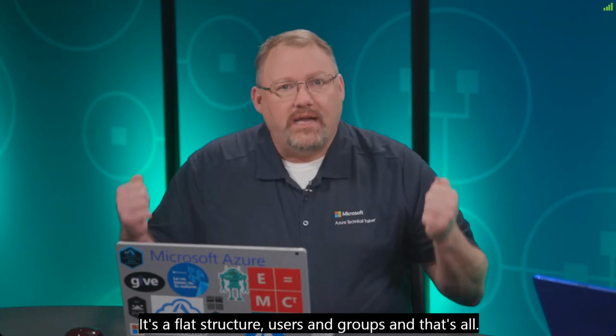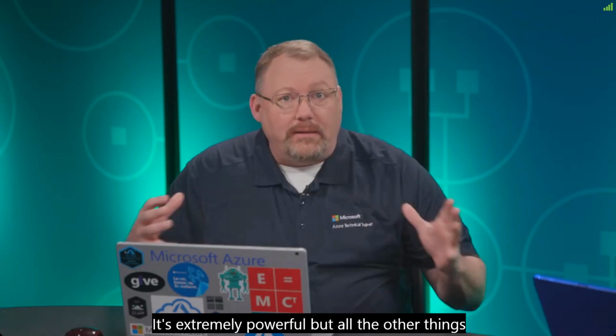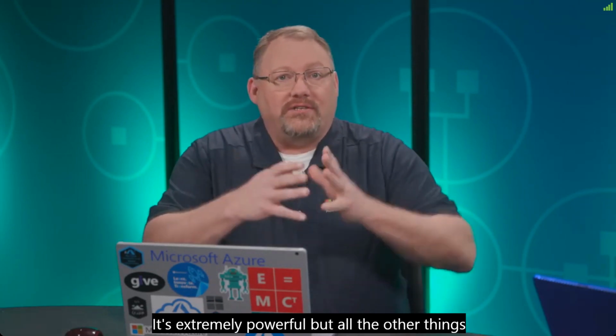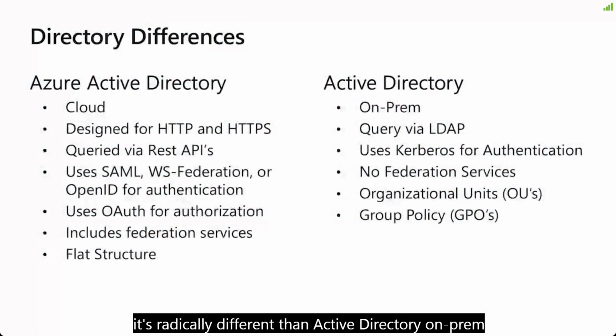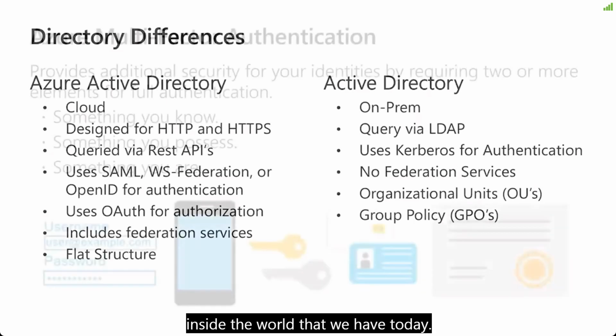We can have true single sign-on across all of these services. But at the end of the day, that's all Azure Active Directory is. It's a flat structure, users and groups. That's all. It's extremely powerful, but all the other things are done by the other components inside of Azure. So when we look at Azure Active Directory, it is radically different than Active Directory on-prem. But when you look at the cloud world that we're in today, guess what, folks? It's perfect for what we're doing inside the world that we have today.